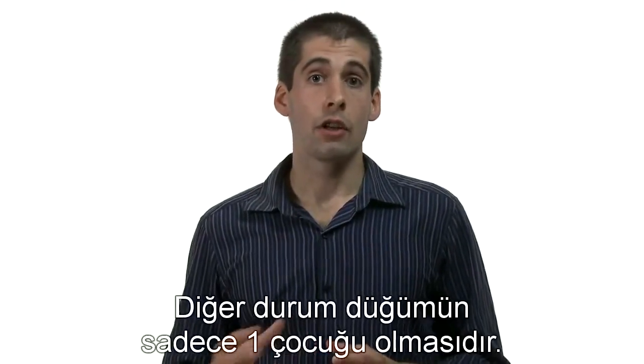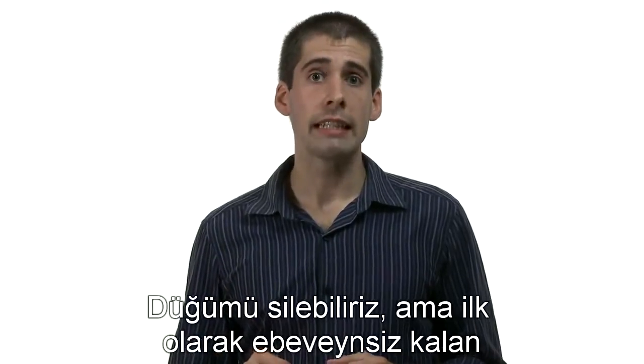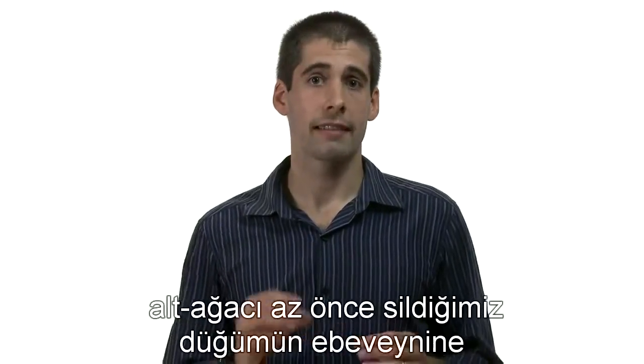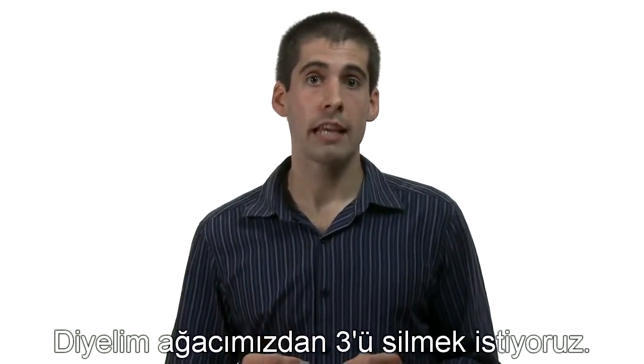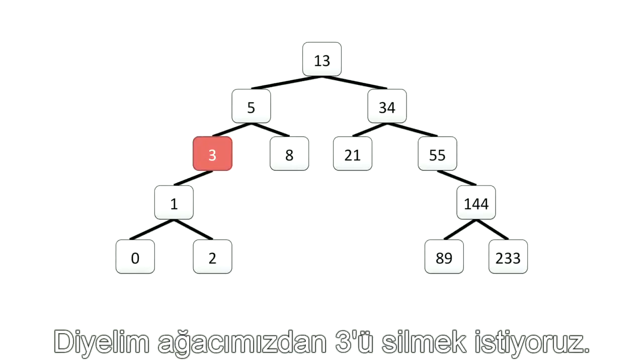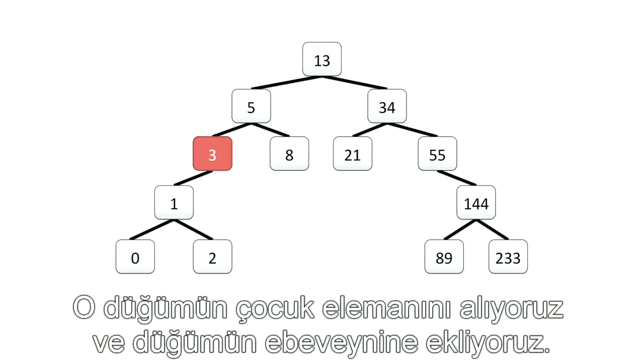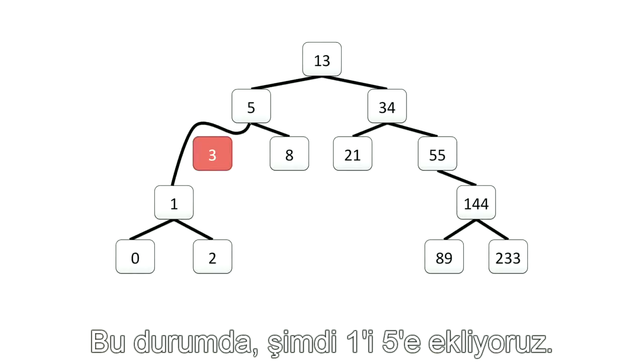The next case is if the node has only one child. Here we can delete the node, but we first have to make sure to connect the subtree that is now left parentless to the parent of the node we just deleted. Say we want to delete 3 from our tree. We take the child element of that node and attach it to the parent of the node. In this case, we're now attaching the 1 to the 5.